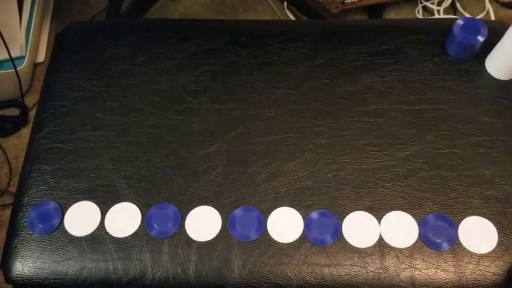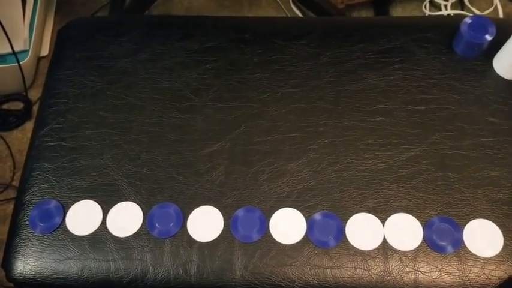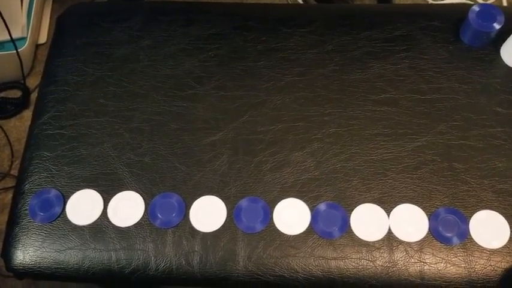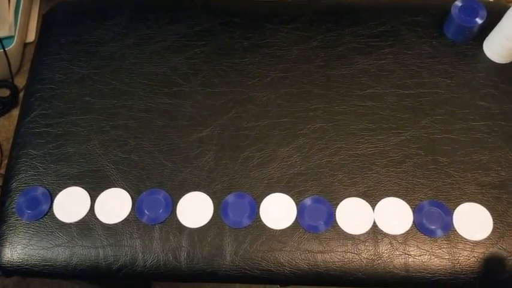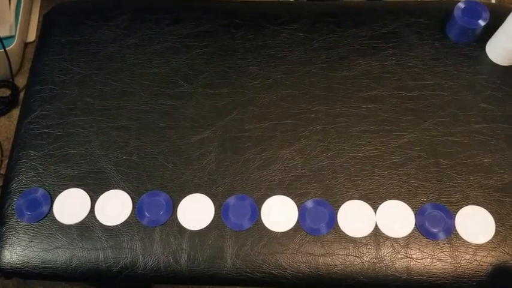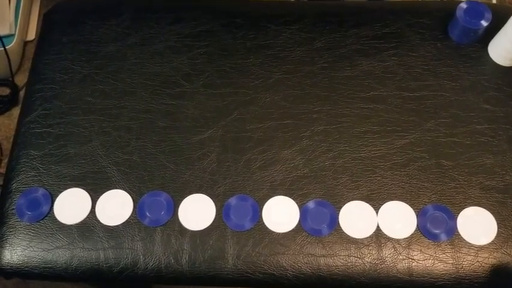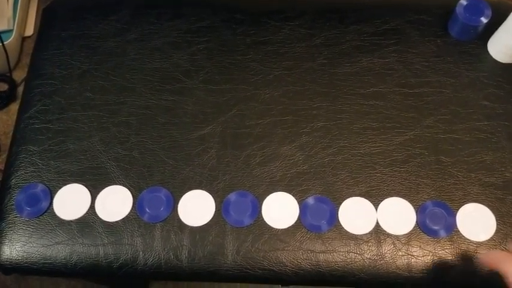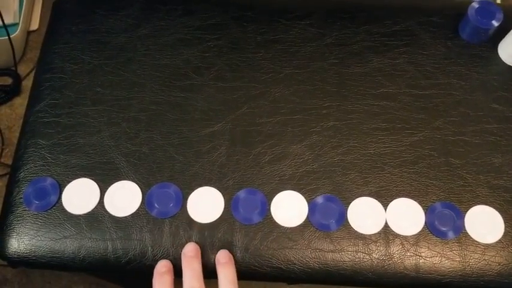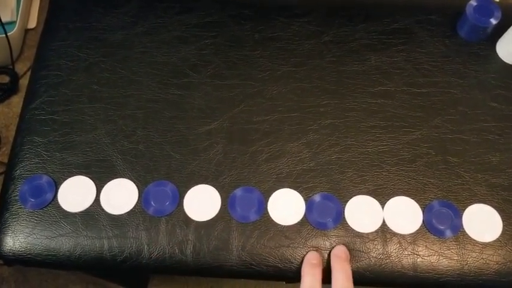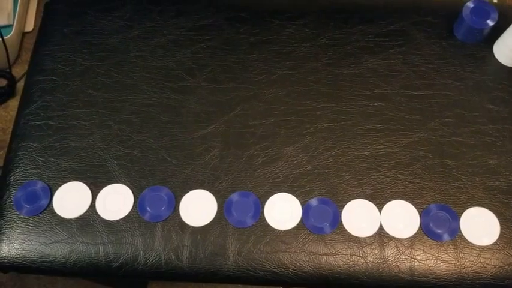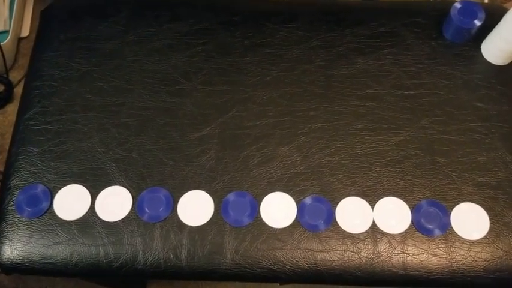Again, Lydian is the fourth mode of the major scale, and it has the pattern of a whole step, a half step, a whole step, a whole step, and a half step. So we have three whole steps, and then a half step, and then two whole steps, and then a half step for its Lydian modal pattern.